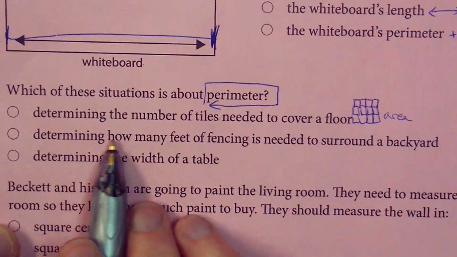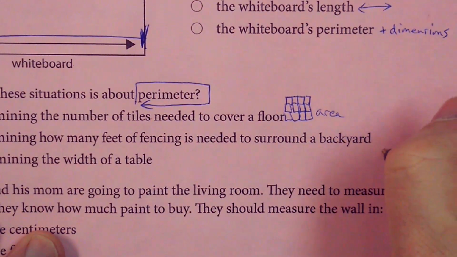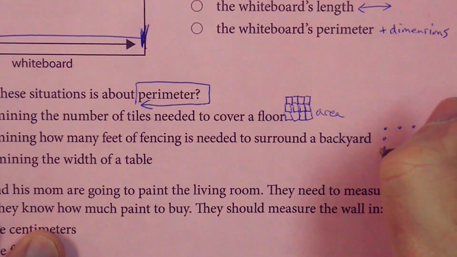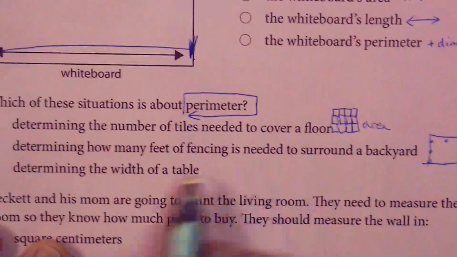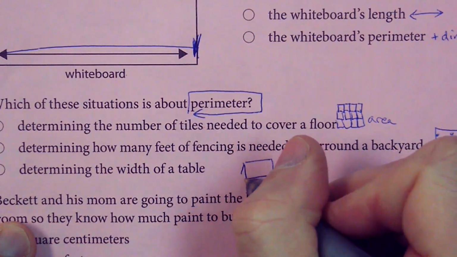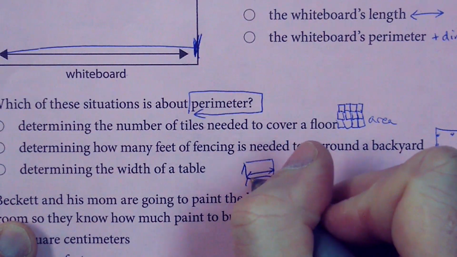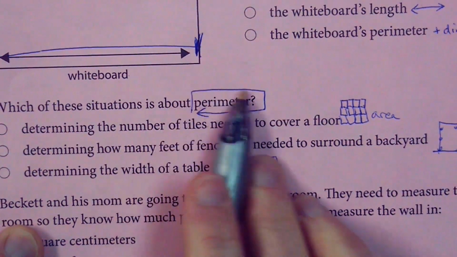Determining how many feet of fencing is needed to surround a backyard. So maybe these are my fence posts, and I'm trying to figure out how much fence I need to go around my backyard. Determining the width of a table. So maybe this is my table, here are my legs, and I'm trying to figure out how wide it is from here to here. So perimeter is the distance around.